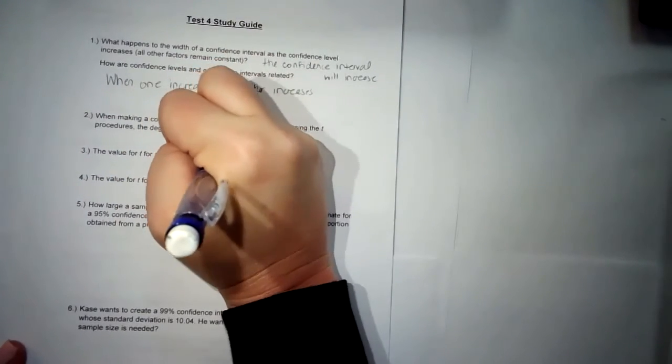N minus 1, good, N minus 1. Now, that is not on your formula sheet. So if that's something you feel like you're gonna forget, that would be something you might wanna add to that, okay? All right, 3 and 4, we're just practicing finding T values.